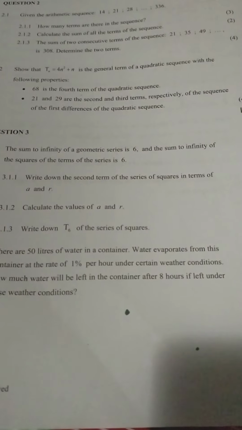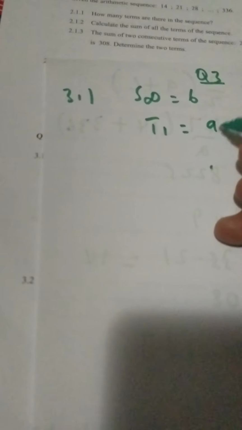So write down the second term of the series of the squared terms. Okay, we're focusing on the squared terms in terms of A and R. So only the squared terms, guys. So they just want us to focus on the squared terms. So T1 of the squared terms, remember it will just be A squared. Yeah, because A is the first term, so it'll just be A squared. Ne? That'll be the first term. Now the second term. So therefore we know T2 will be, we know it's AR, ne? But then it's squared. So that'll be AR squared. So remember the first term is A on a normal sequence, but it's squared. So therefore it will be A squared. The normal sequence will be AR.